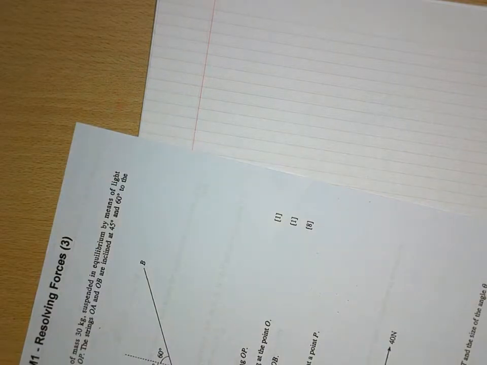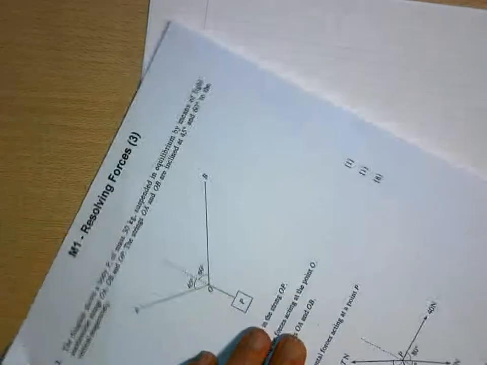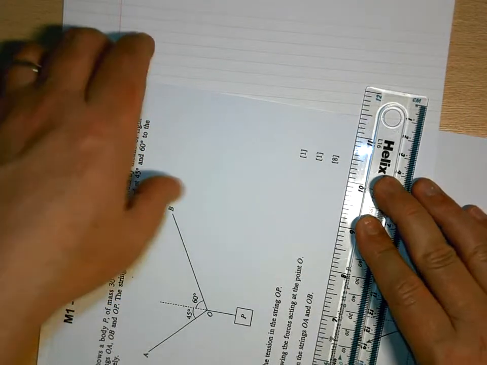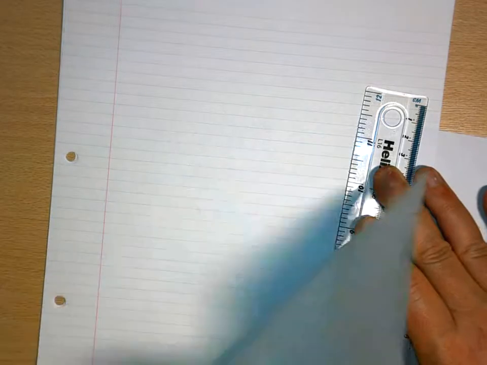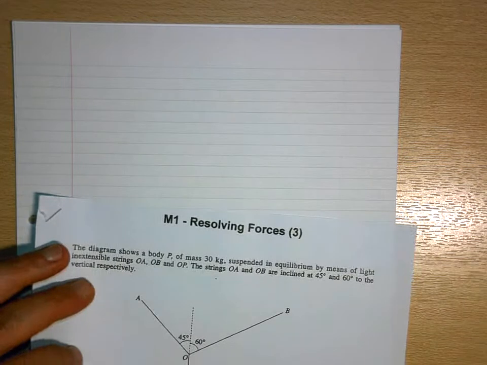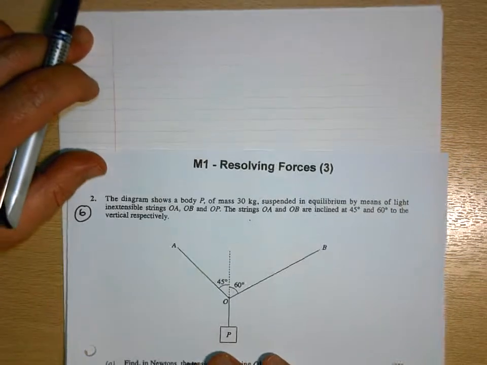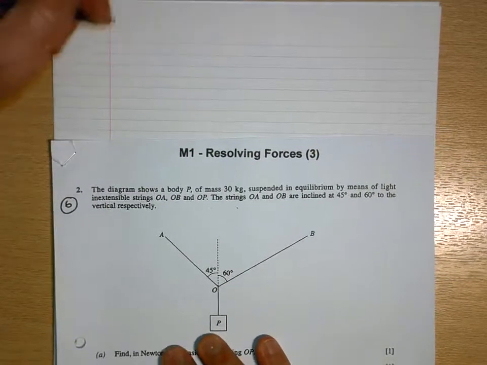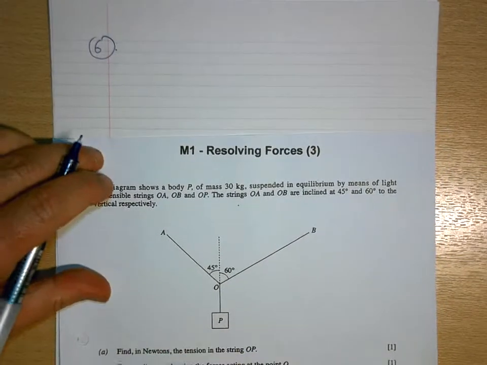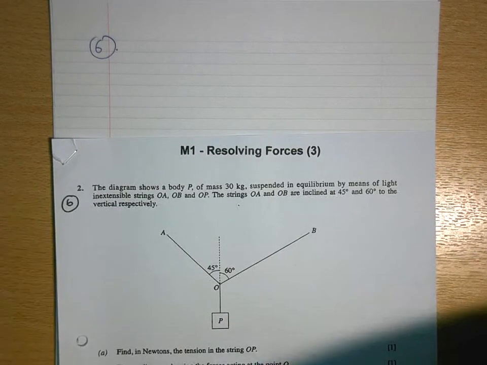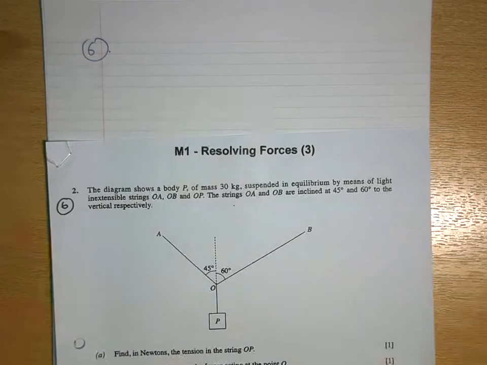Motoring on to 6 and 7. Question 6. Diagram shows a body P of mass 30 kilograms. So I'll just get my different color pen.